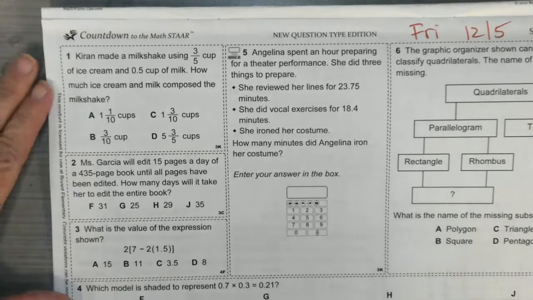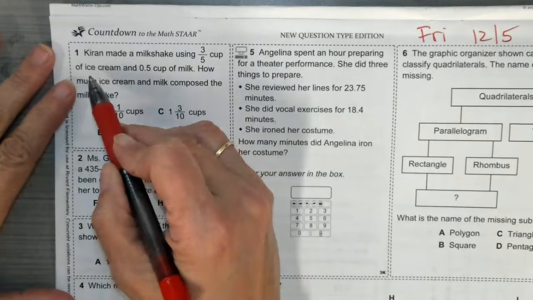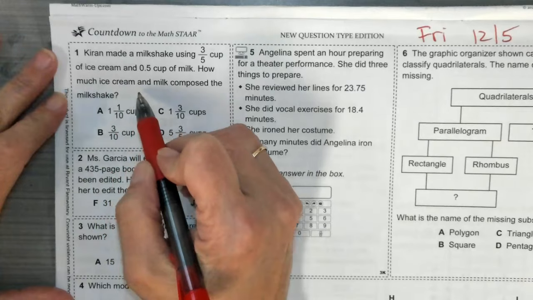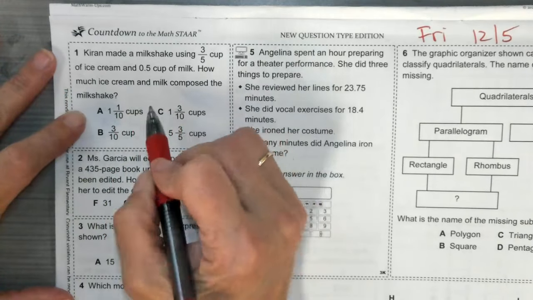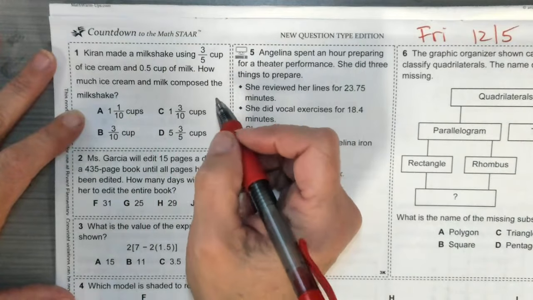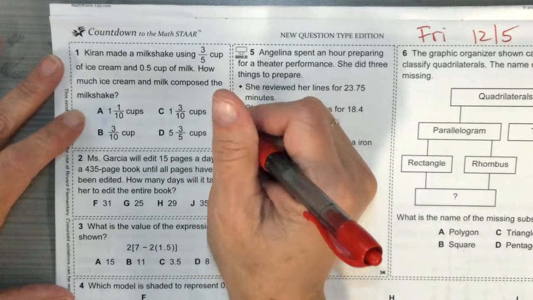Okay, we're on Friday's warm-up. Kieran made a milkshake using 3/5 cup of ice cream and 0.5 cup of milk. How much ice cream and milk composed the milkshake? That's weird, composed. I guess they want us to add it up.